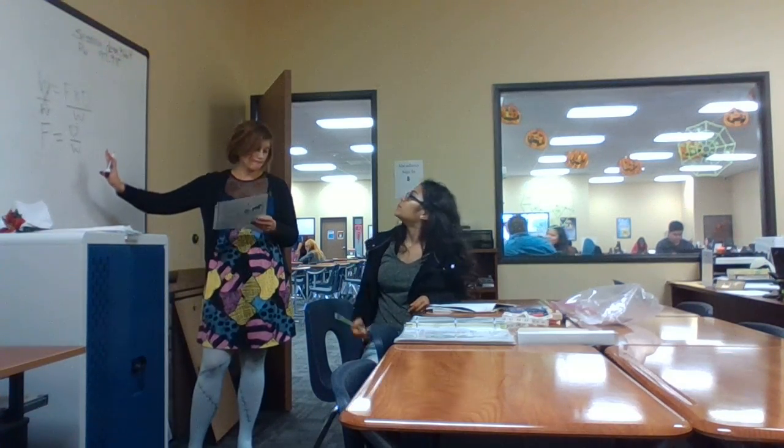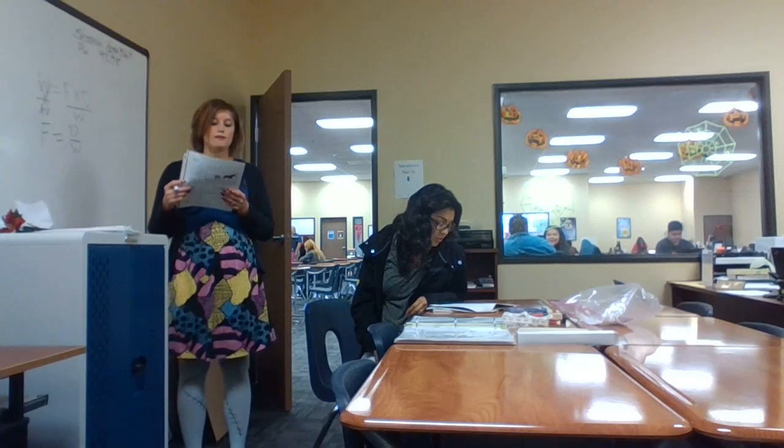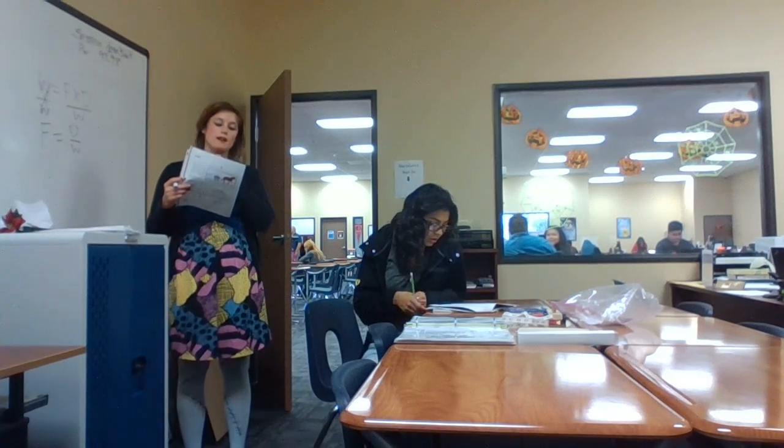So I just divided each side by W and moved F over there. So now we got the equation. Now we just have to plug in the numbers. So let's look back at our problem. If 2 joules of work is done in raising an apple 8 meters, how much force was exerted?